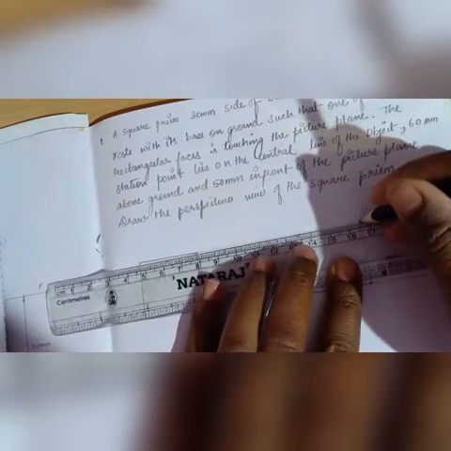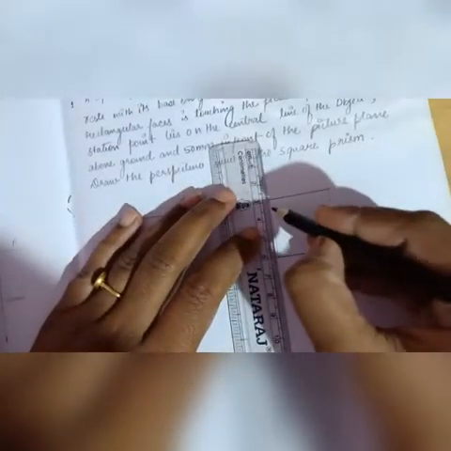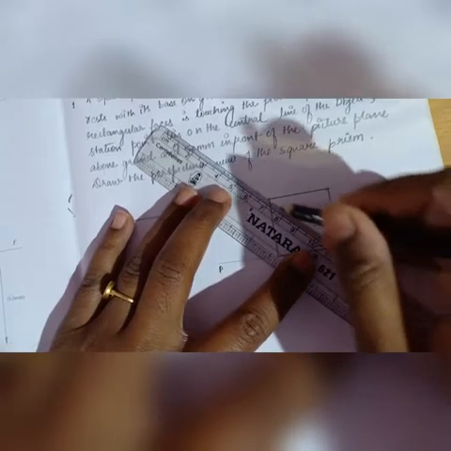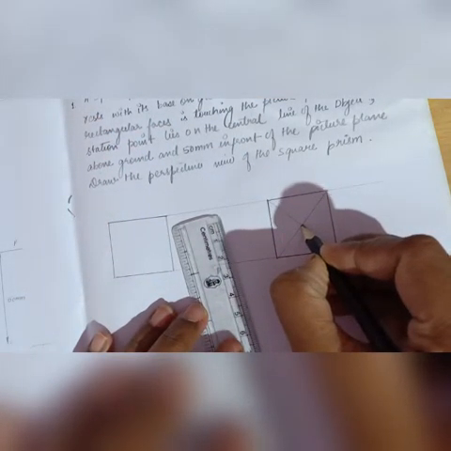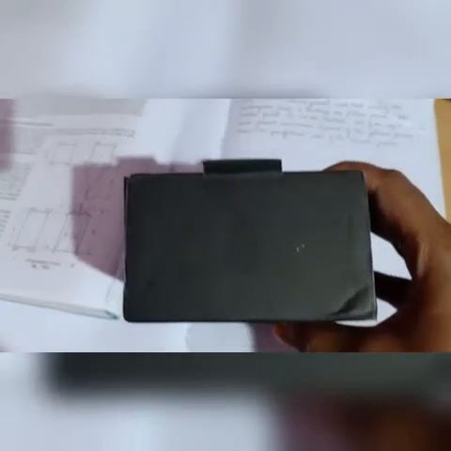See now, this is my square. What I need to do is first identify my midpoint. So I have got my midpoint now. Now I need to indicate the square. For instance, I'll consider this as my square prism. So what is happening here? This is my front square side, which is lying on this line. This is the picture plane.